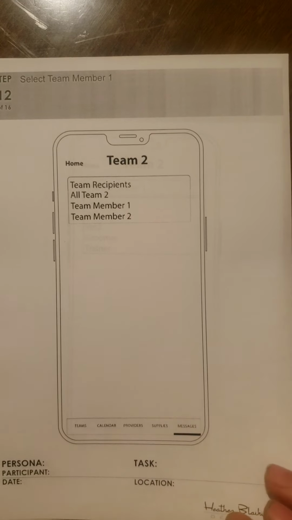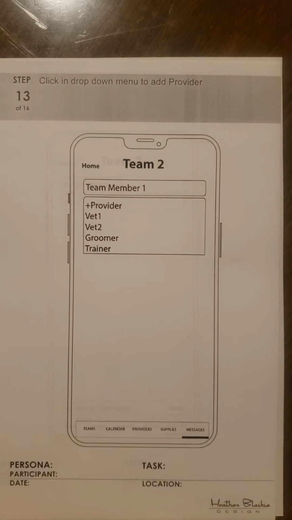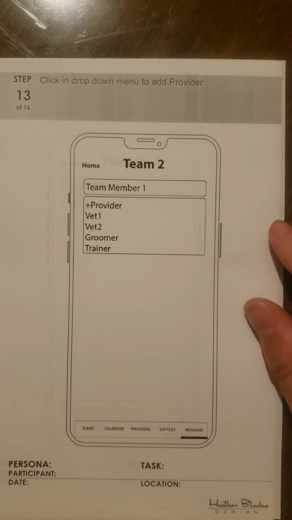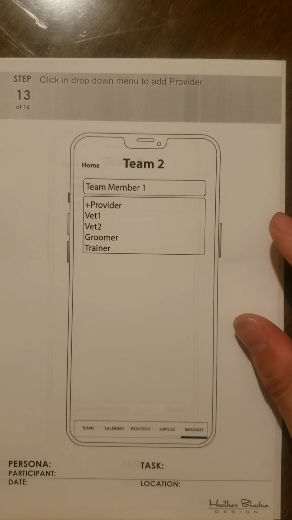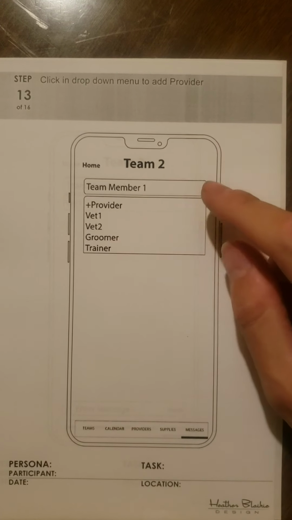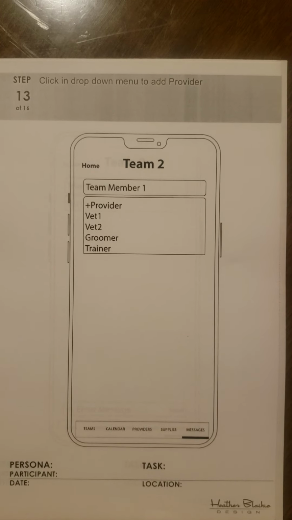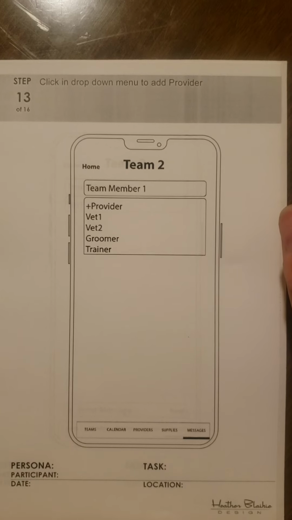Alright, so select team member 1. Click in drop-down menu to add provider. Click and drop down. So I guess this is the drop-down menu that opened when I clicked that. I think that also is just hard to follow on paper, but would be easier in an actual app.